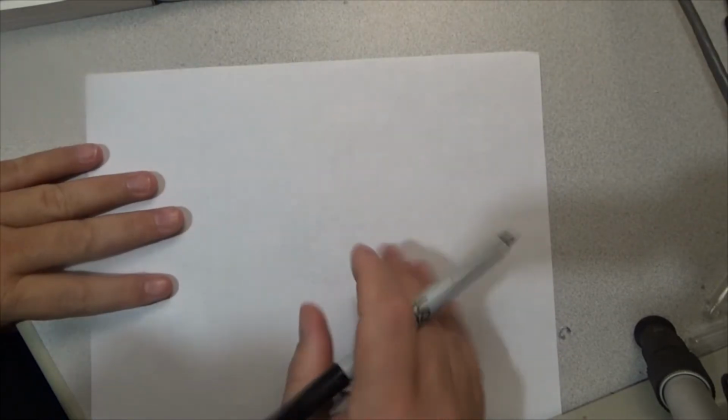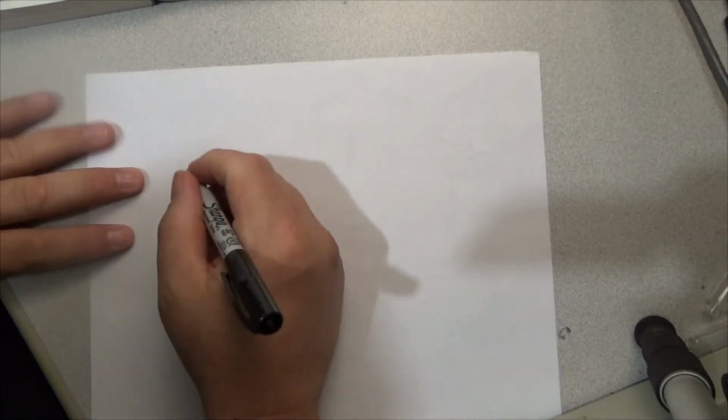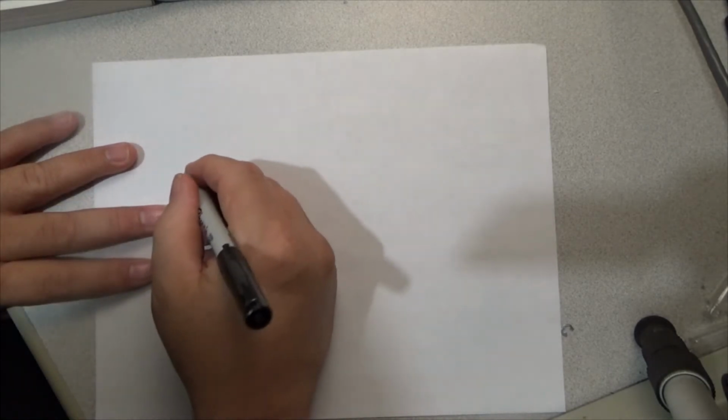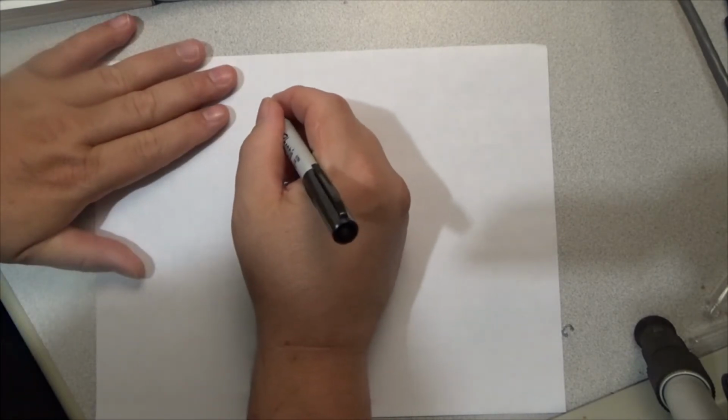Okay, so I'm trying to recreate this figure quickly here. Let's draw. First I want to draw this part.